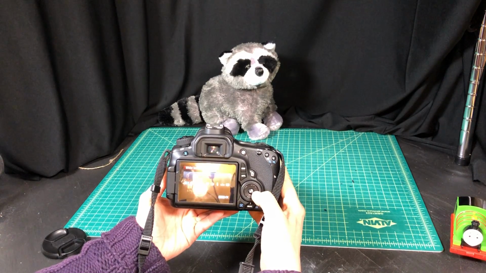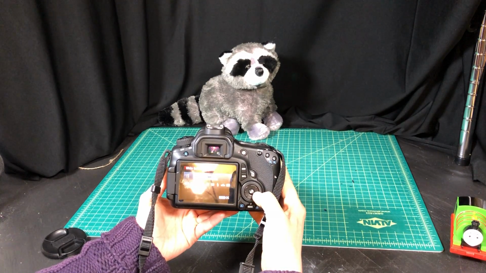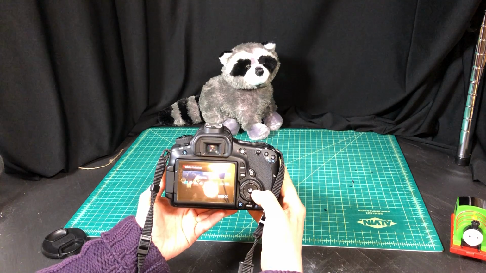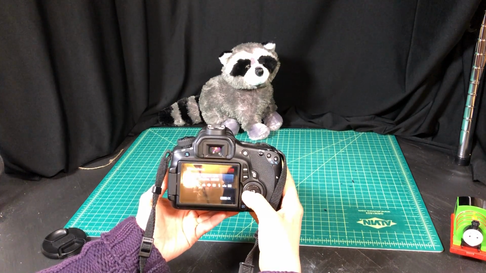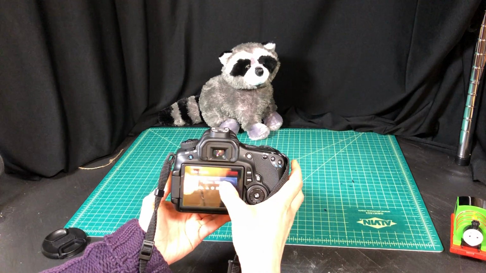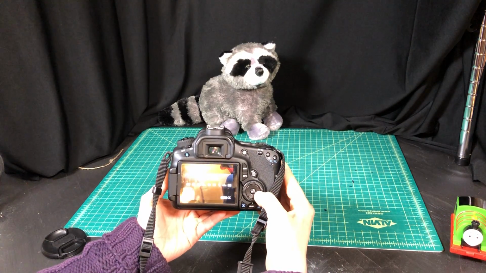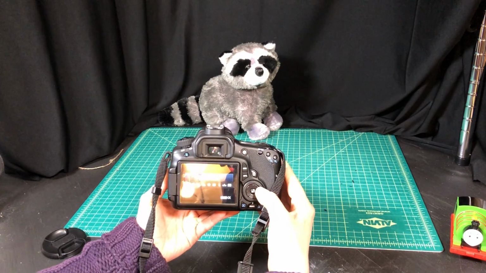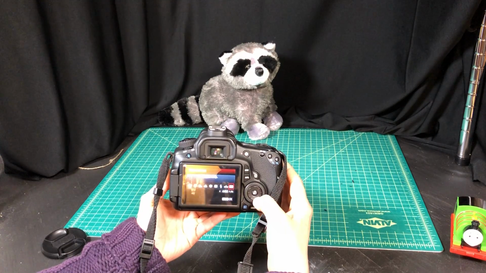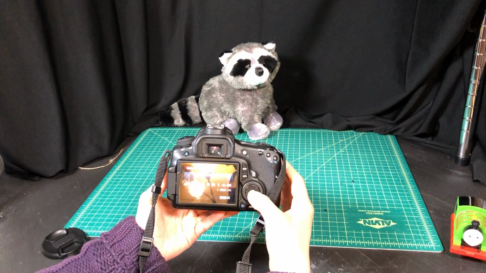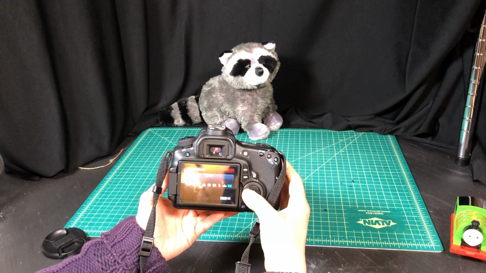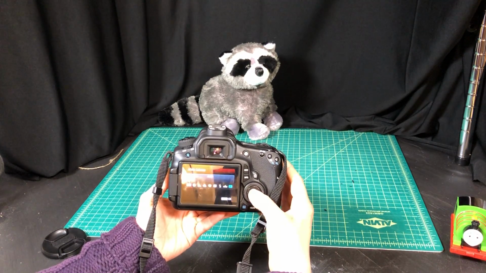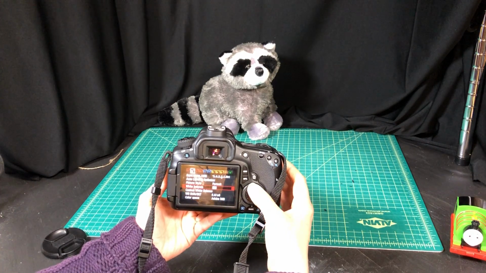But if I find my photo's too yellow or too blue, then I can pick these ones. And you notice that it's telling you what the Kelvin temperature of the light is. So if you're aware of that, then you can even dial in the Kelvin, and that'll give you a more specific white balance if that's something you want to do. You can play around with that. But for now, I'm going to leave it on auto white balance.